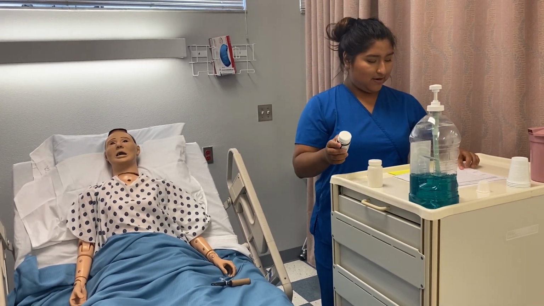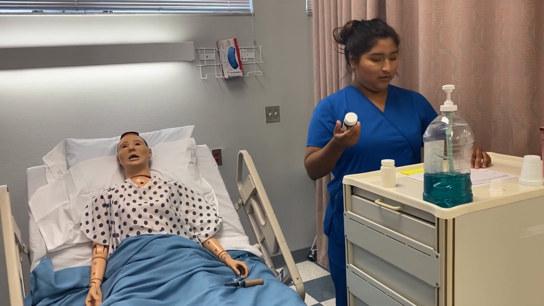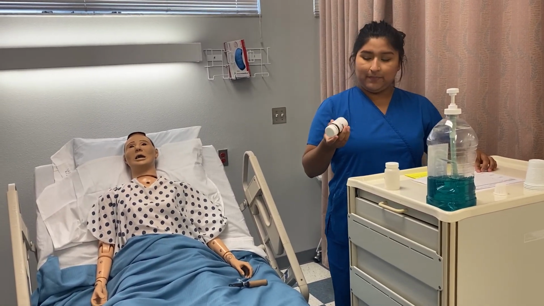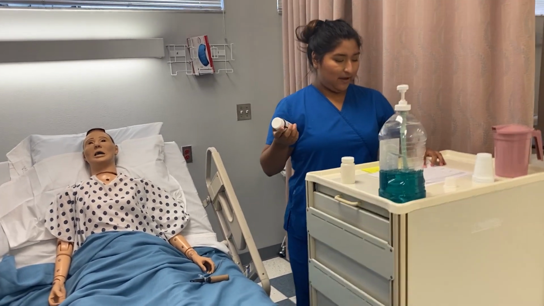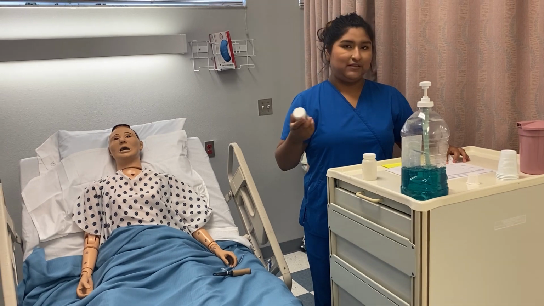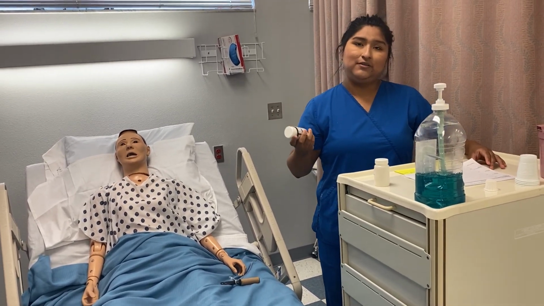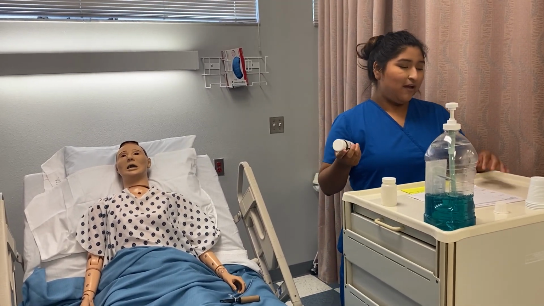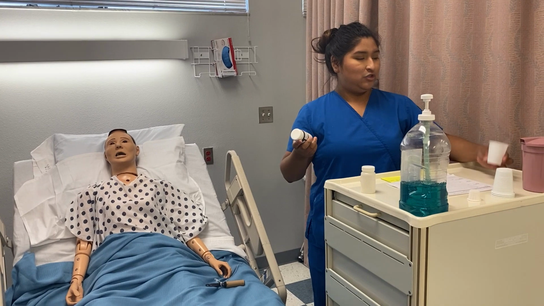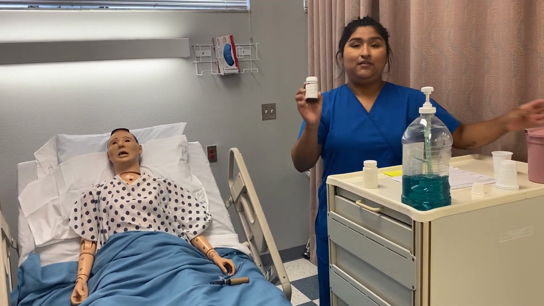I have Glucophage in hand. I have 500 milligrams on hand. The route is PO, so I have pills in here. I'm still within the time limit to administer the medication, which is 9 in the morning. I know Glucophage will help treat my patient's type 2 diabetes, because she does have a diagnosis of that. I see that it has not expired.